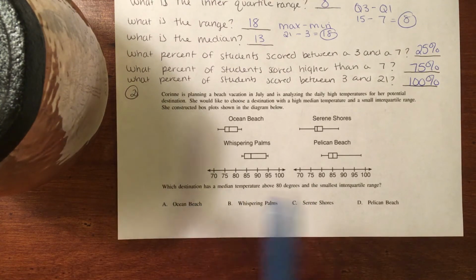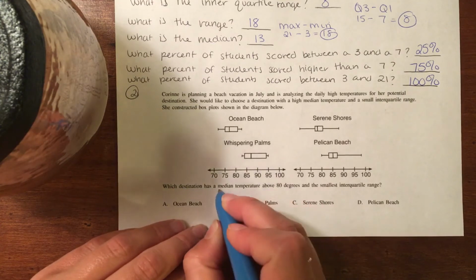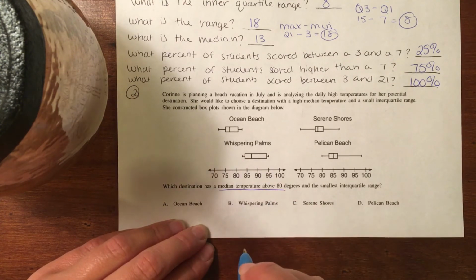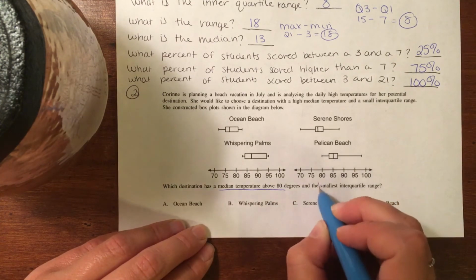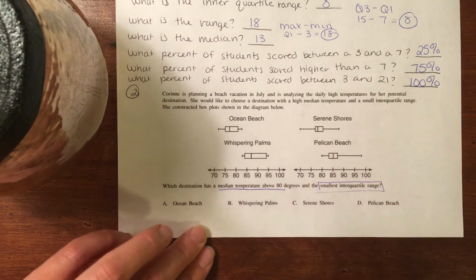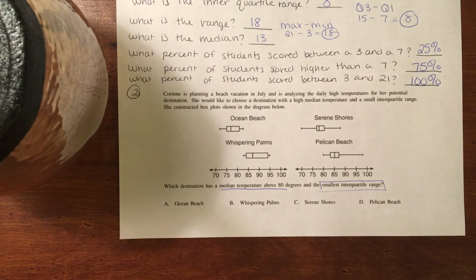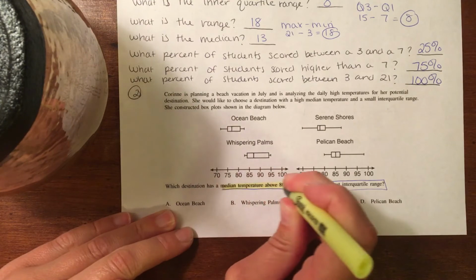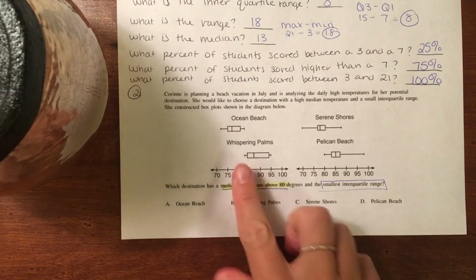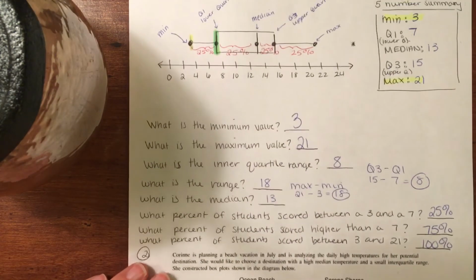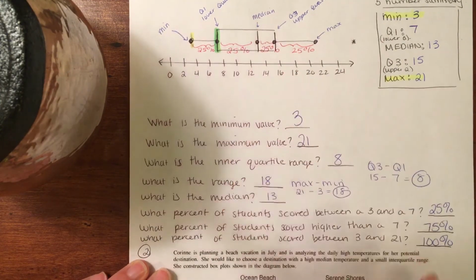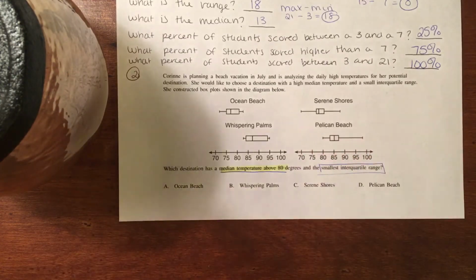And then it says, which destination has a median temperature above 80, and then the smallest interquartile range. Okay, let's start with median temperature above 80. So the median in a box and whisker, if you pay attention to ours, is always in the middle of the box. That's going to be your median. So I'm going to look at all the medians.